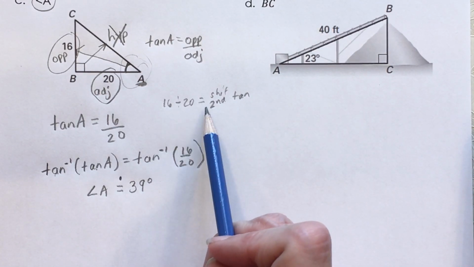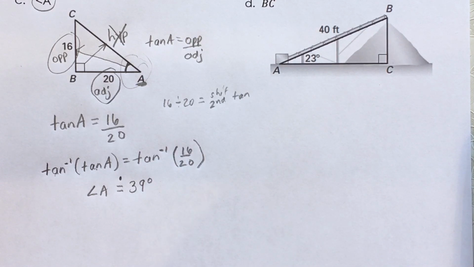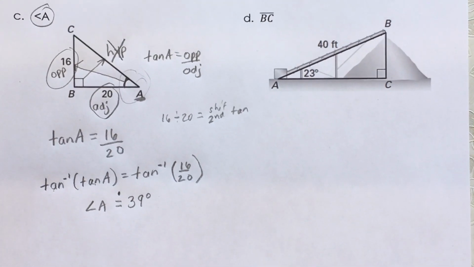So 16 divided by 20 equals, and then you take the inverse tan of that. Either way, you should be able to get 39 degrees if you are able to use your calculator correctly to find the angle. All right, now we're on to question D.